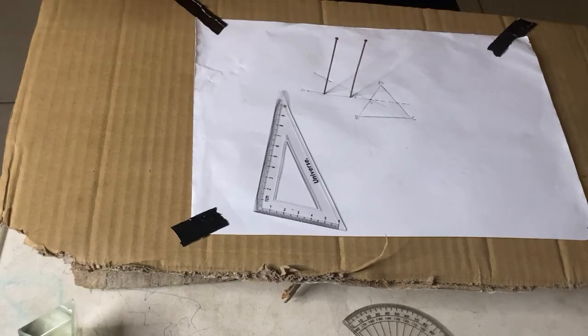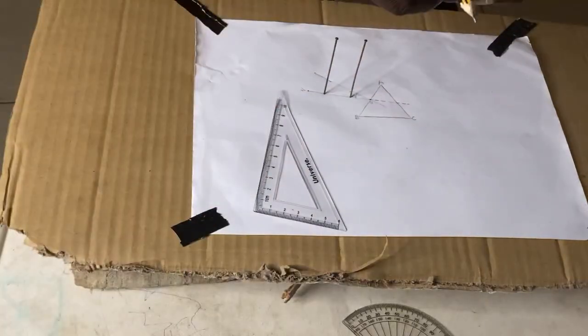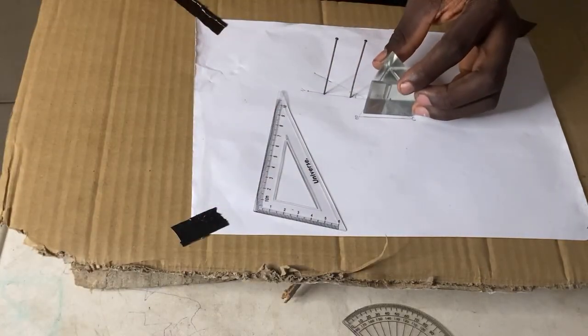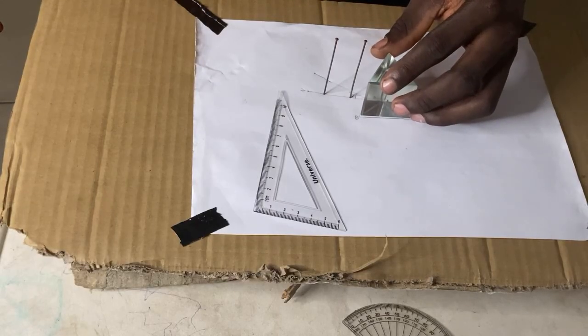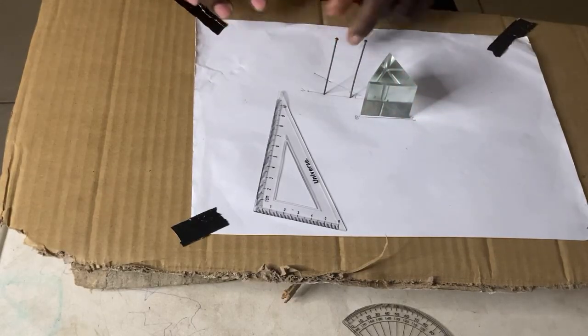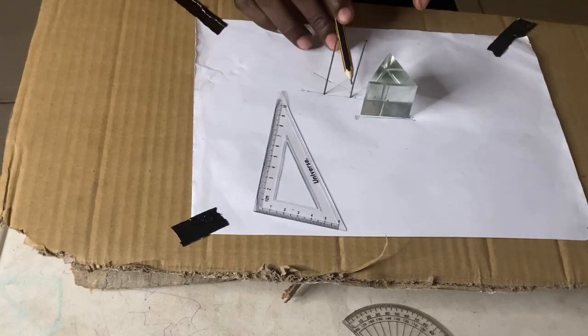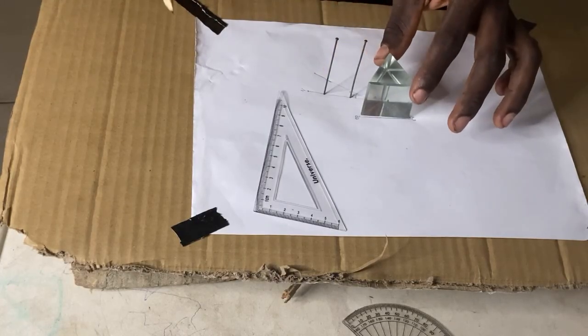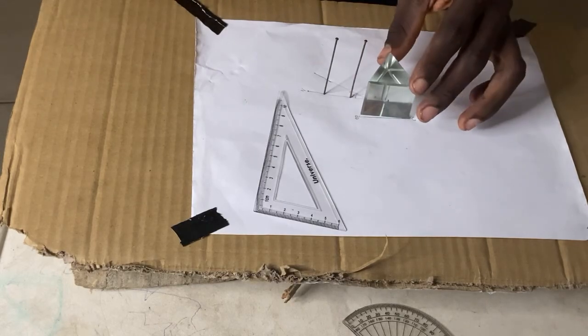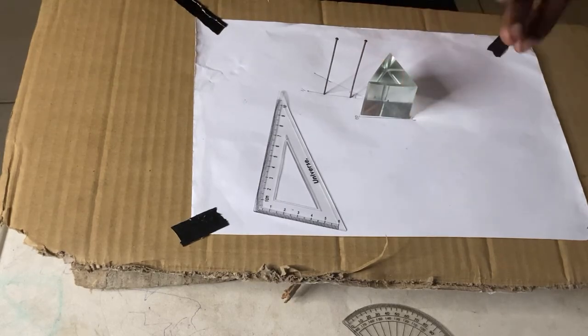Then you are going to replace your prism back and check the emergent ray. This line will undergo refraction, by checking these 2 pins where one appears to be behind the other on the other side. So I'm placing back my prism now.